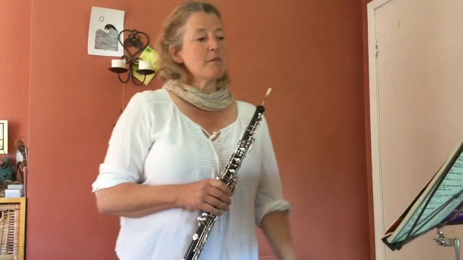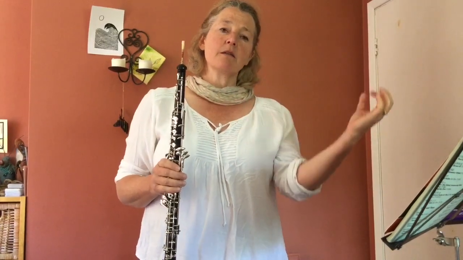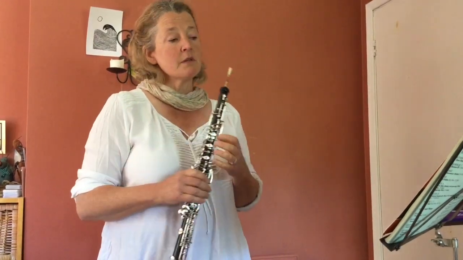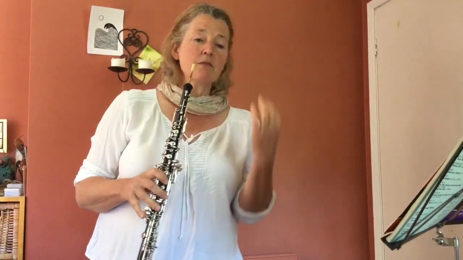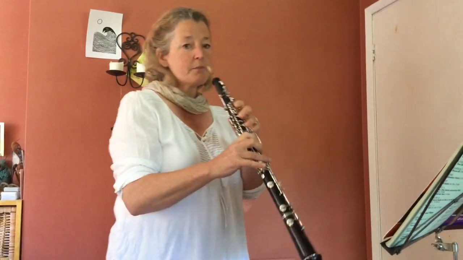Here's one last example of the beautiful line that the oboe can make with the phrasing. This is one of my favourite pieces of music. This is the Marcello Oboe Concerto, the second movement, the slow movement. And you'll see that it's counted in six quavers, it's so slow, and it builds this lovely, beautiful phrase. Can you hear the lovely undulating lines?